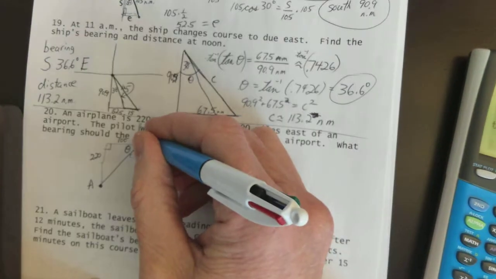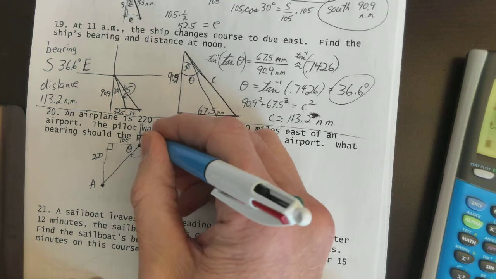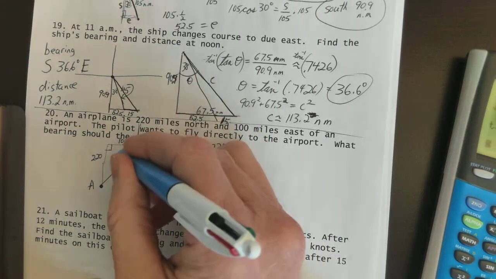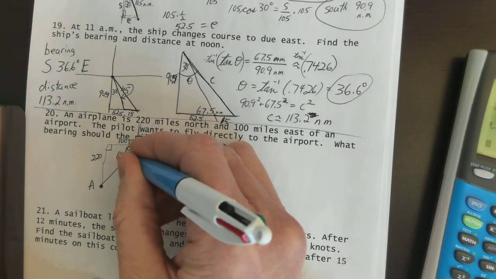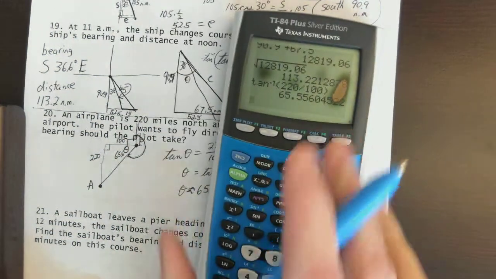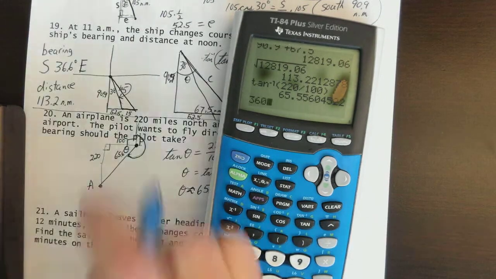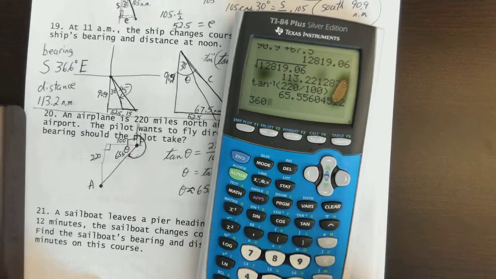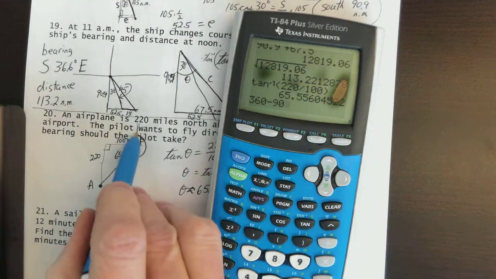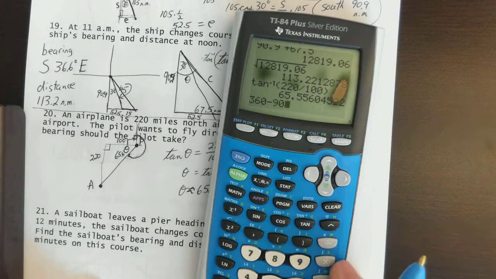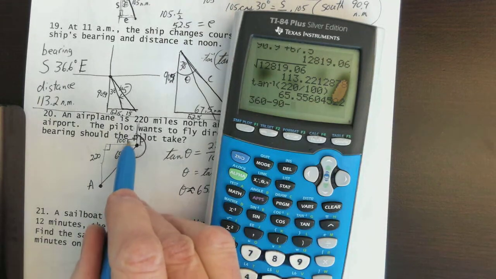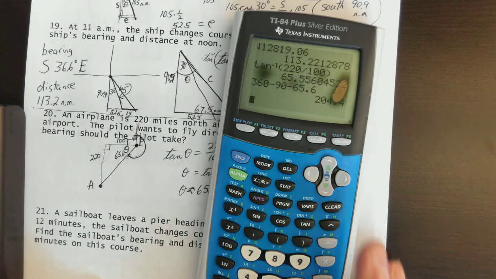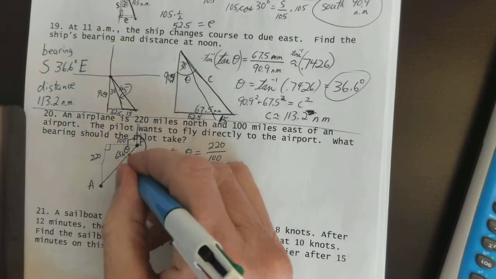All right. So we've got to figure out what this angle is. This is 90. This is 65.6. So if I take my 360 degrees, which would take me all the way around, and I subtract the 90 degrees that's right here, and then I subtract the 65.6 degrees right there, I get 204.4.